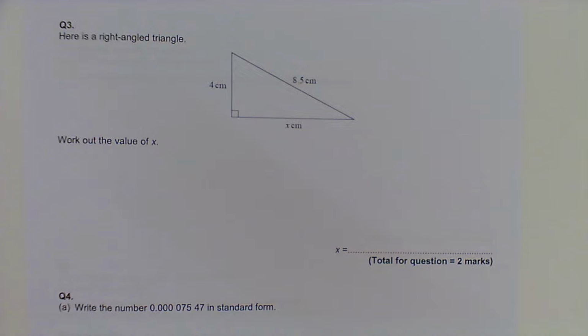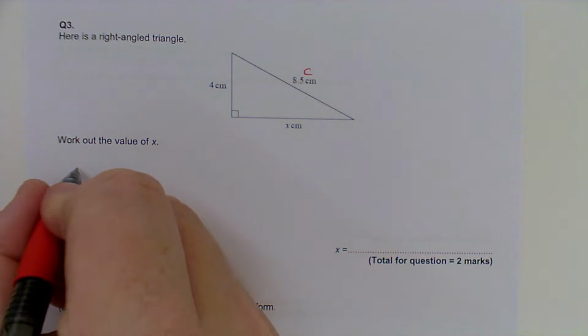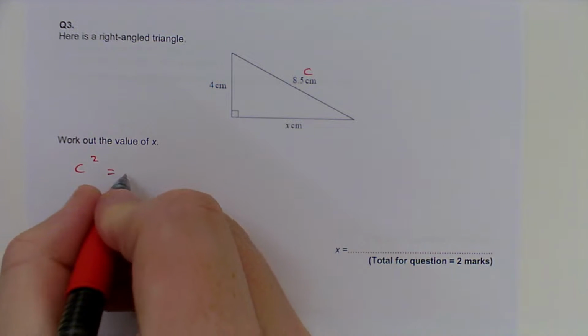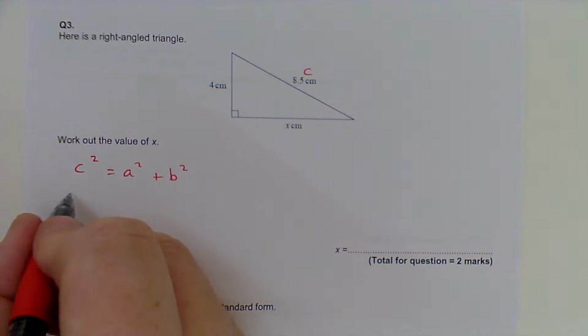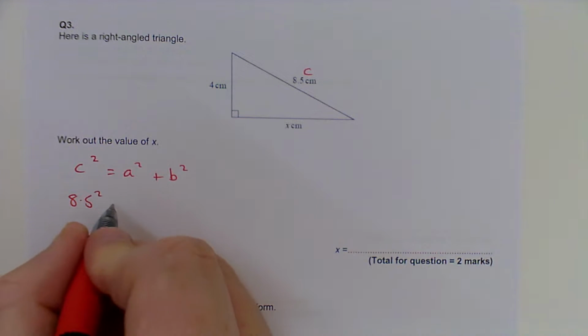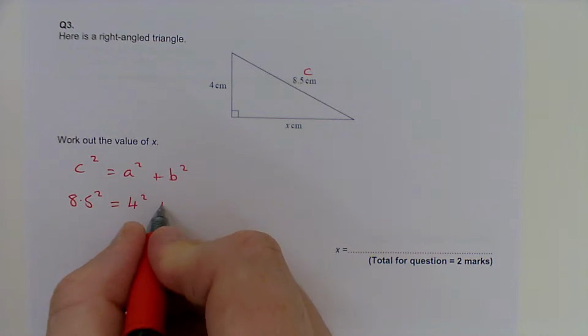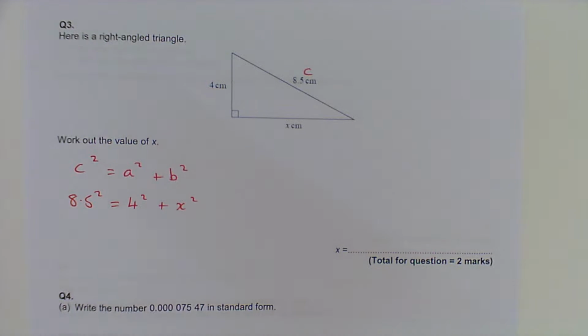Okay, question 3. Here's a right angle triangle, work out the value of x. So it's a right angle triangle, so there's 2 options here. It's either going to be Pythagoras or trig. Because I've got 3 sides, it's going to be Pythagoras. So if you remember, with Pythagoras this has to be my c. And the formula for Pythagoras is c squared equals a squared plus b squared. So it's going to be 8.5 squared is equal to 4 squared plus x squared.